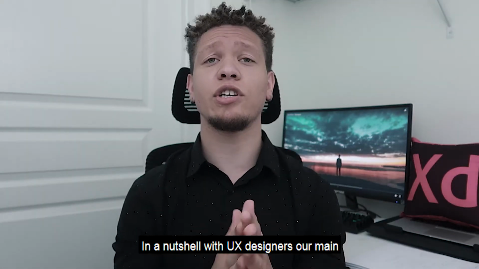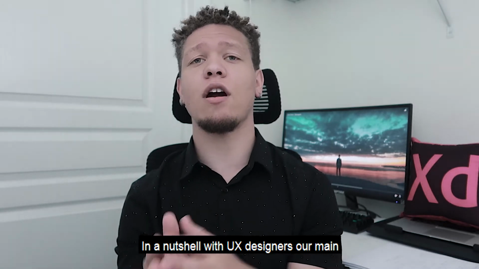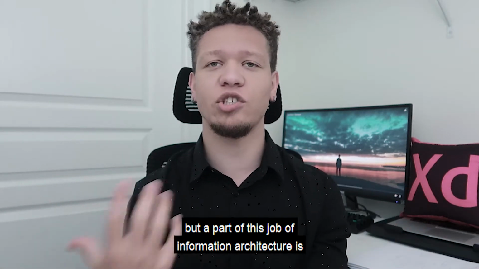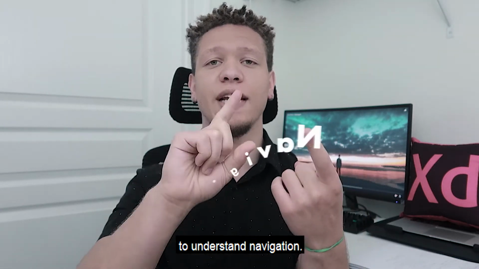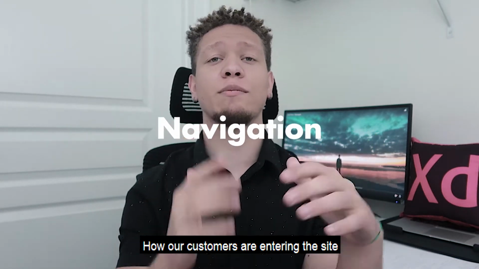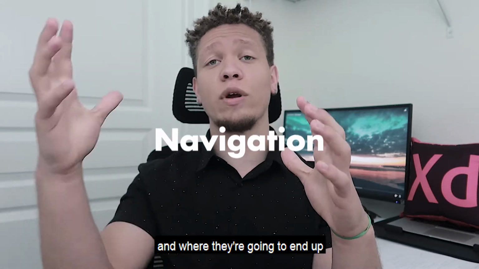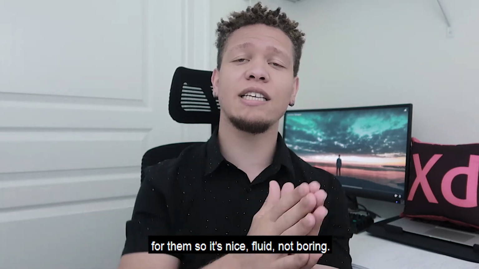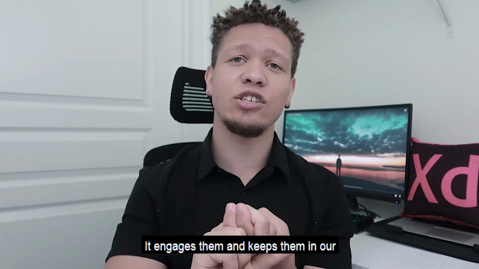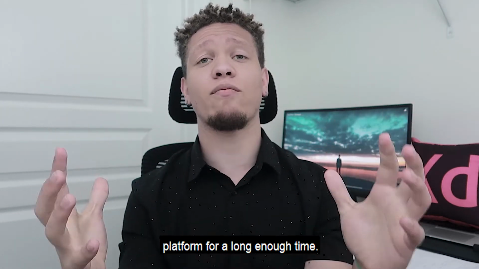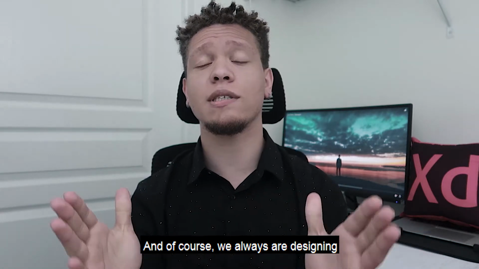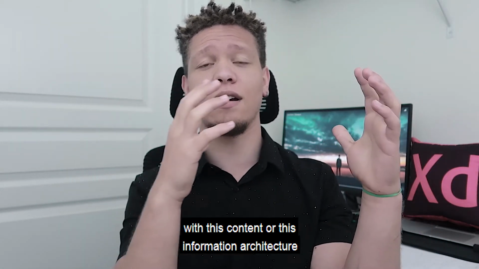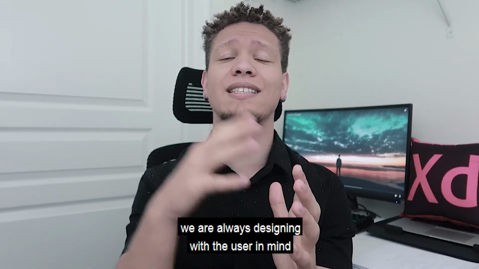Simply put, in a nutshell, with UX designers, a part of our job in information architecture is to understand navigation: how our customers are entering the site, where they're going to end up, and how we can design that journey for them so that it's nice, fluid, not boring, and it engages them and keeps them on our platform for a long enough time.